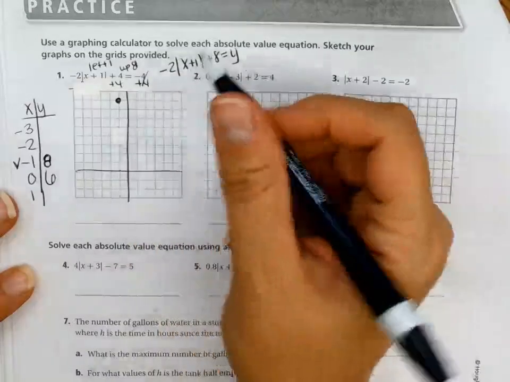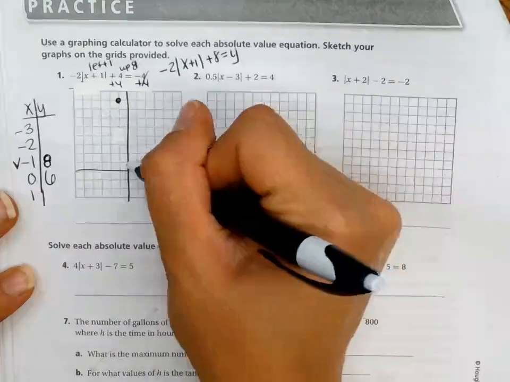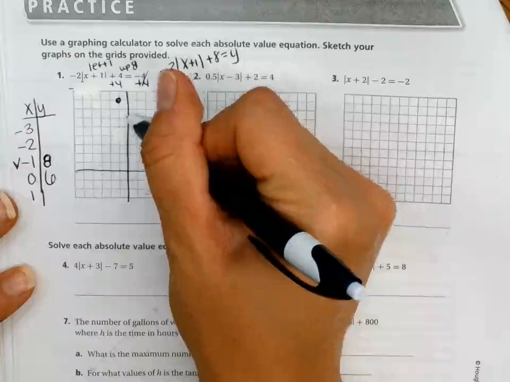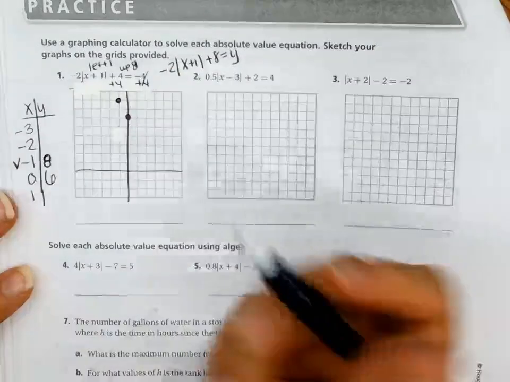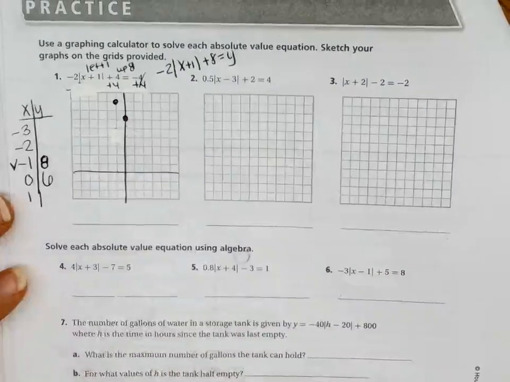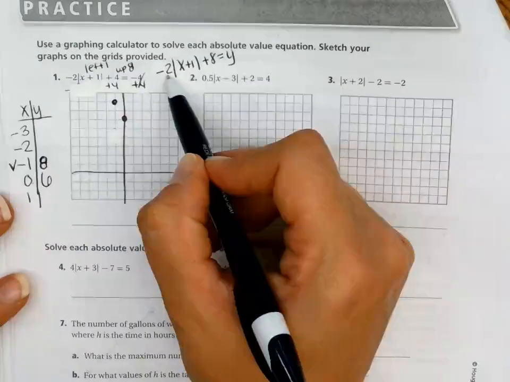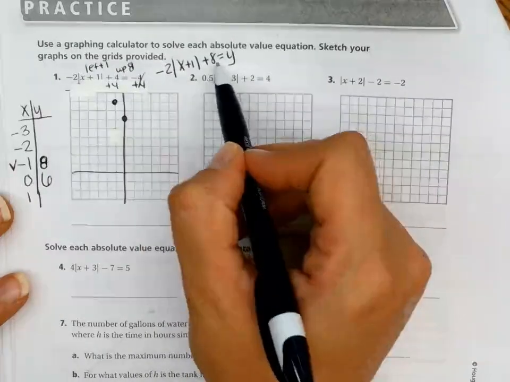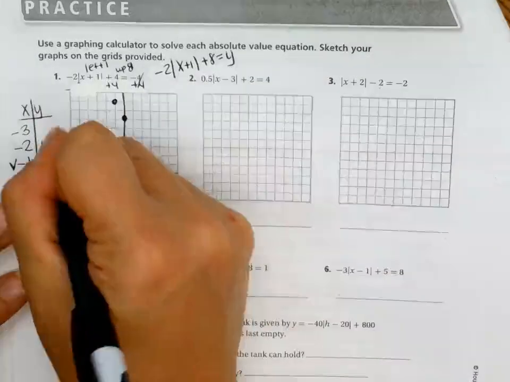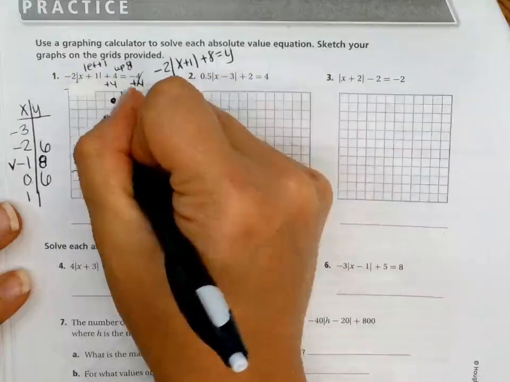So at 0, you get 6. At negative 2, I should get the same thing. So let's see. Negative 2 plus 1 is negative 1. 1 times negative 2 is negative 2. Negative 2 plus 8 is 6. That nice mirroring that I should be getting.